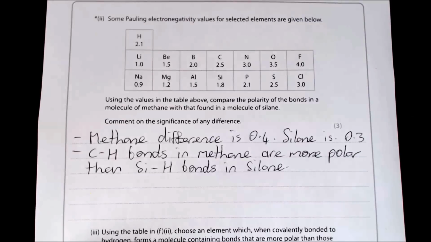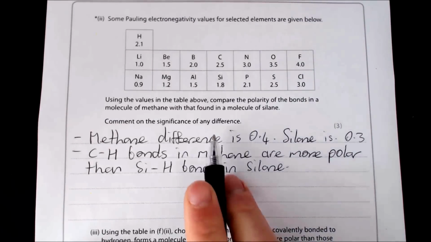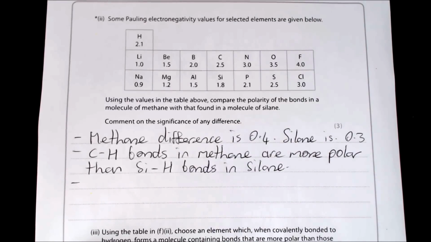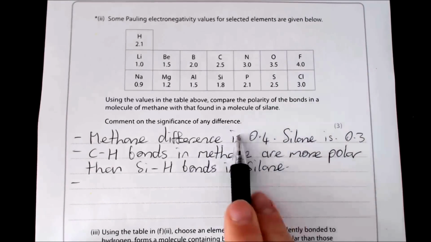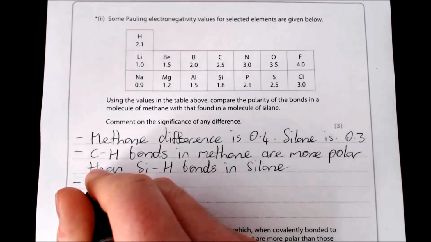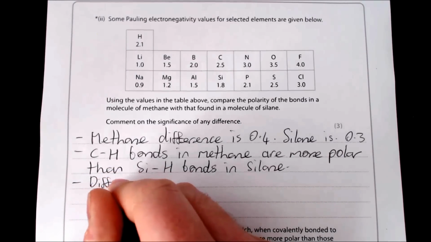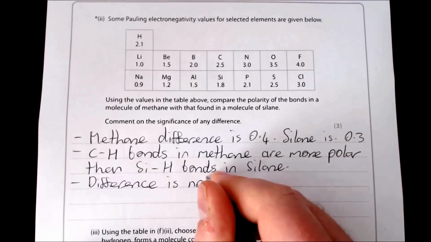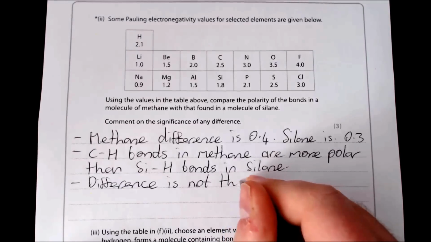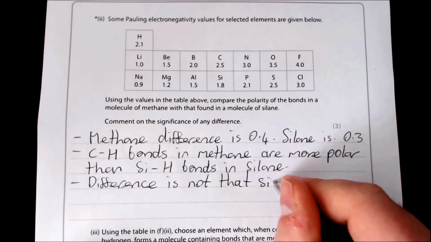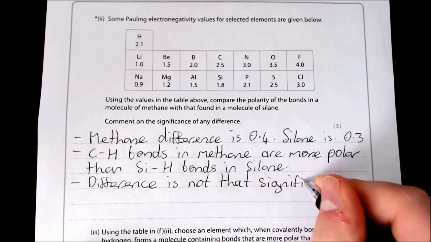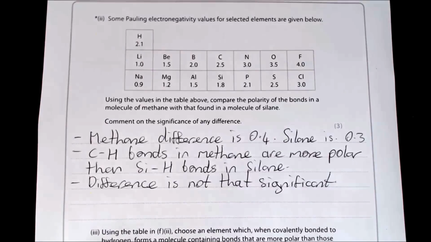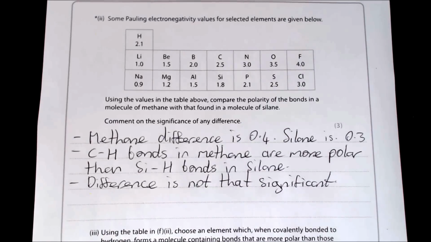Okay, so that's the most important thing, and then we need to comment on the significance of the difference as well. Actually, the difference is not really that significant. There's only a difference of 0.1 between them. So for the last point, we need to say that the difference is not that significant. And if you want, you can quote the difference as only 0.1. So you get 3 marks for that.